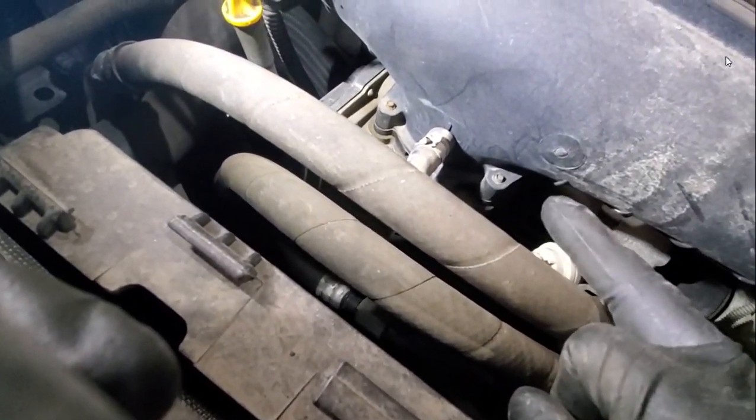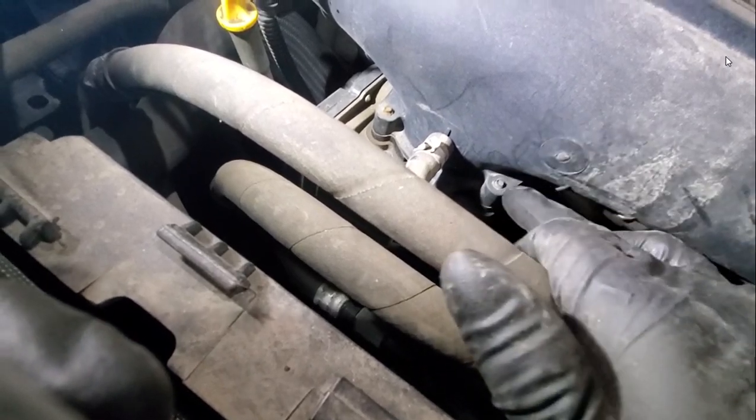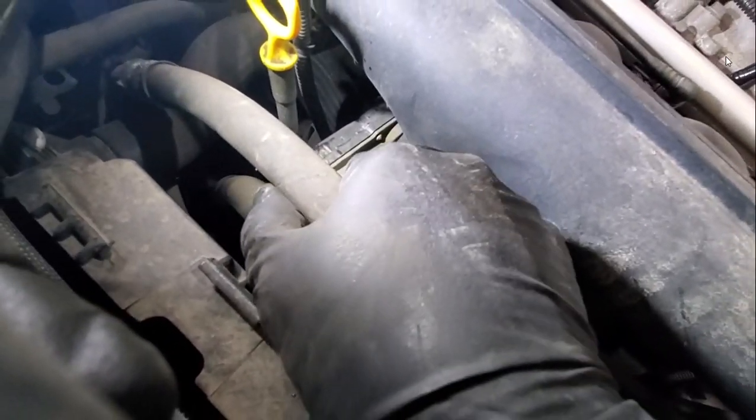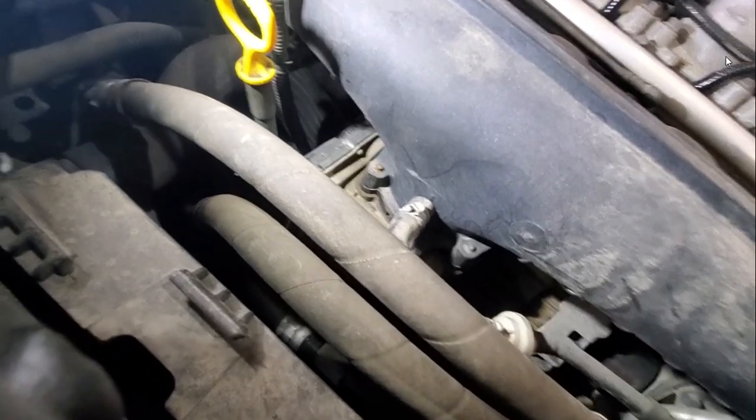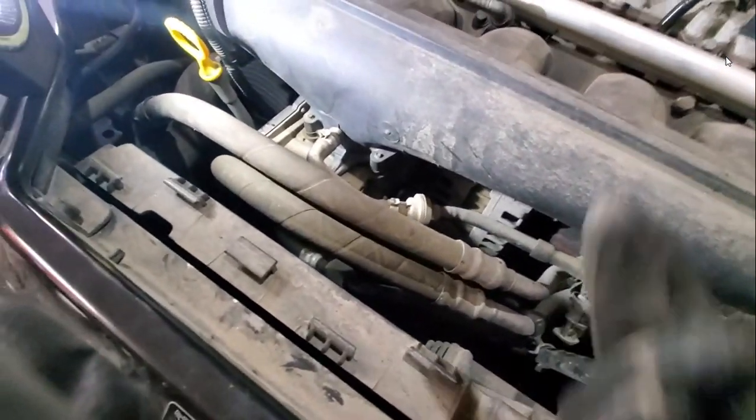To remove the throttle body, there are 4 screws, T30, so you can see 2 at the front and 2 at the back.